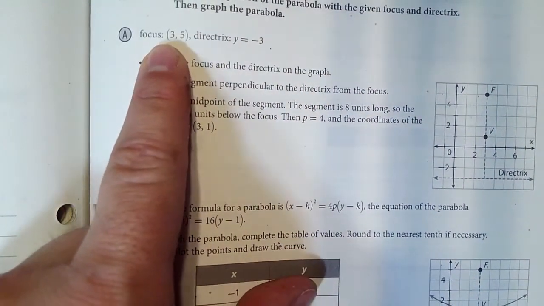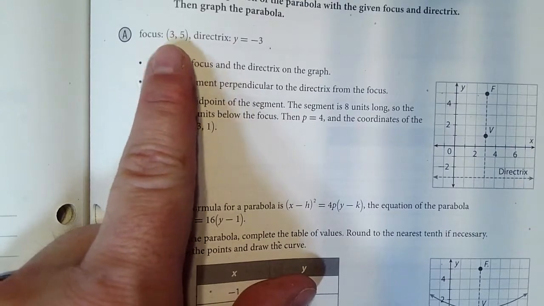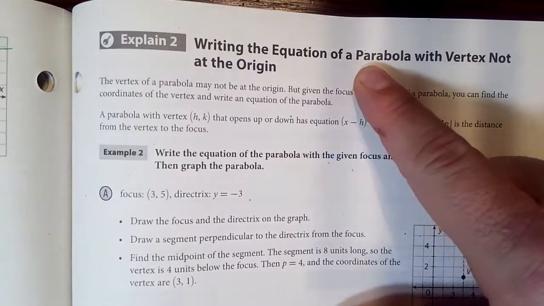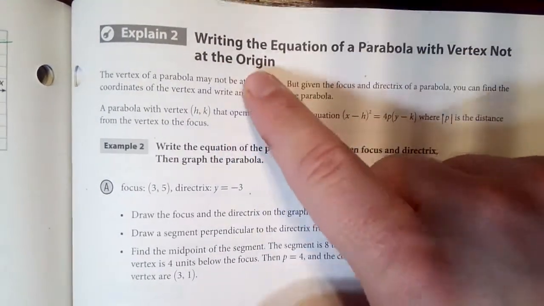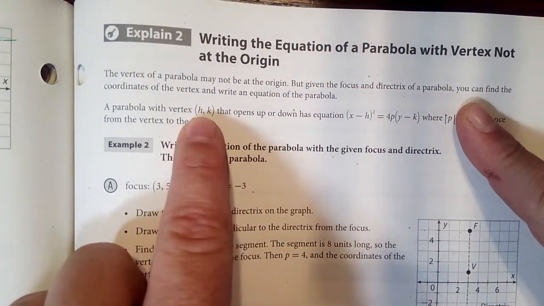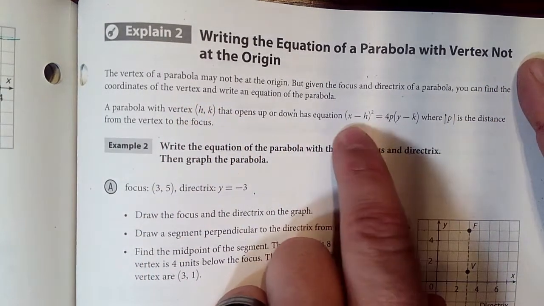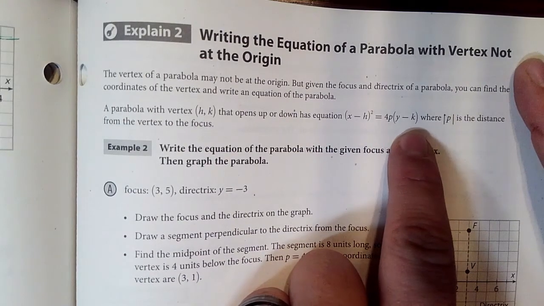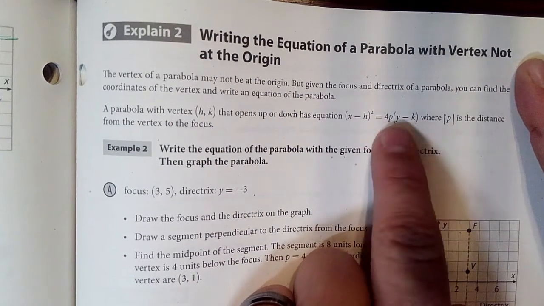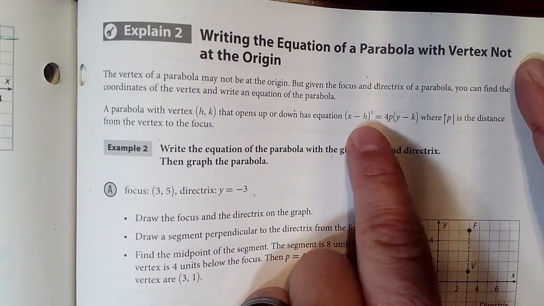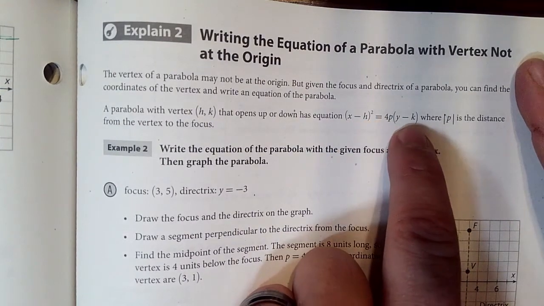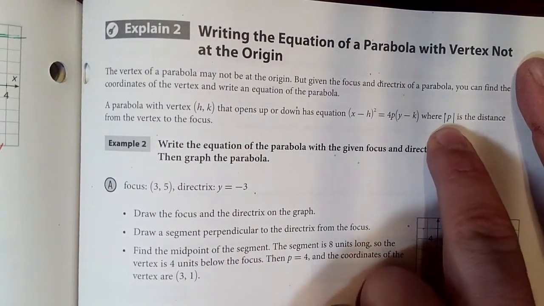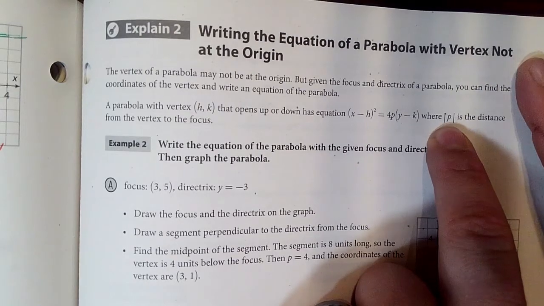Okay, so now they're giving us a focus that is not right in the center. So this section right here is the equation of a parabola with vertex not at the origin. So that's where these h and k's come in, which is why I said to start with this format. Because if you get used to this x minus h and y minus k, that's all we use next year in Algebra 2. And so just getting used to h going with x and k going with y will help you out a little bit.